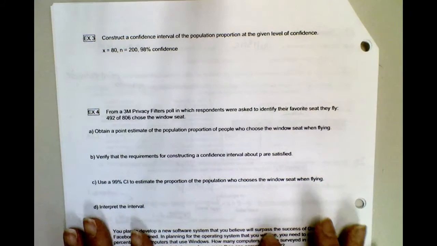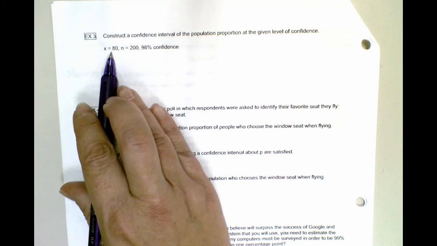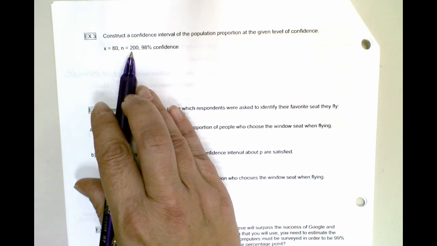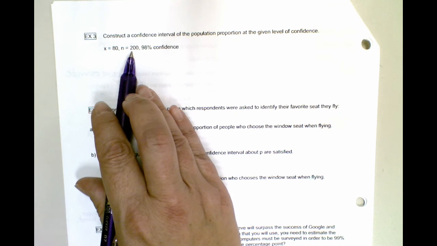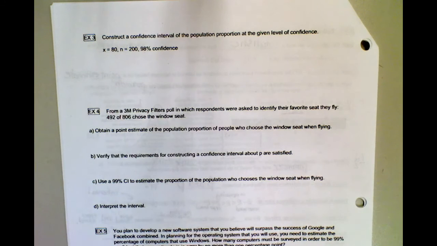Example 3, we are constructing our first confidence interval for the population proportion. And in this case, they're not giving us the real life situation yet. We are just calculating. So we know that x equals 80. So 80 individuals have the characteristic out of the 200 that are in our sample. And we want to be 98% confident that the interval we come up with is going to catch the population proportion. That's what we're looking for.